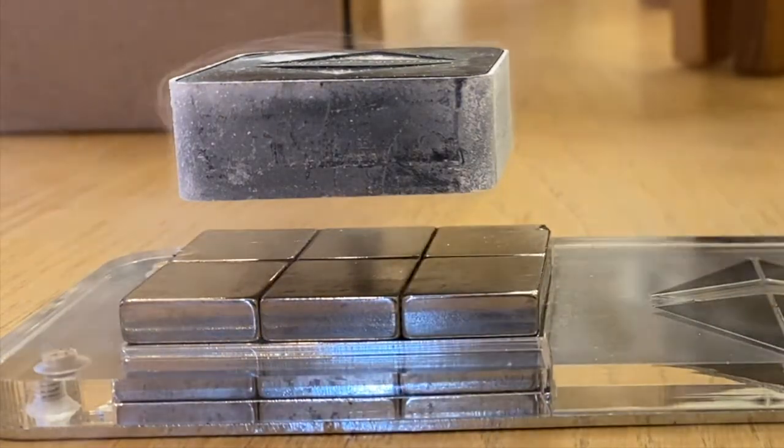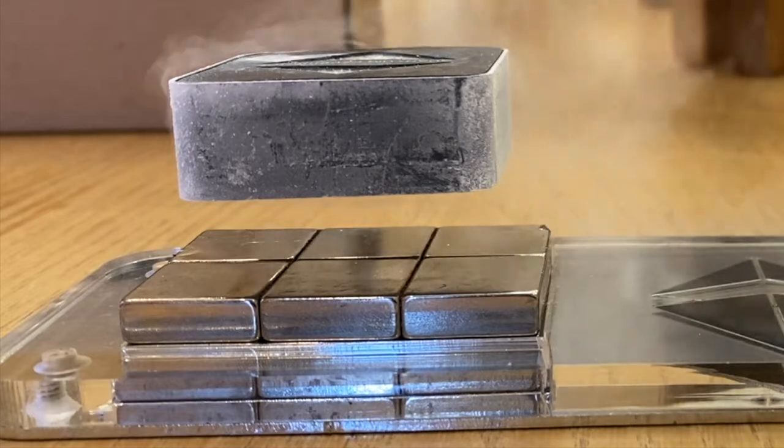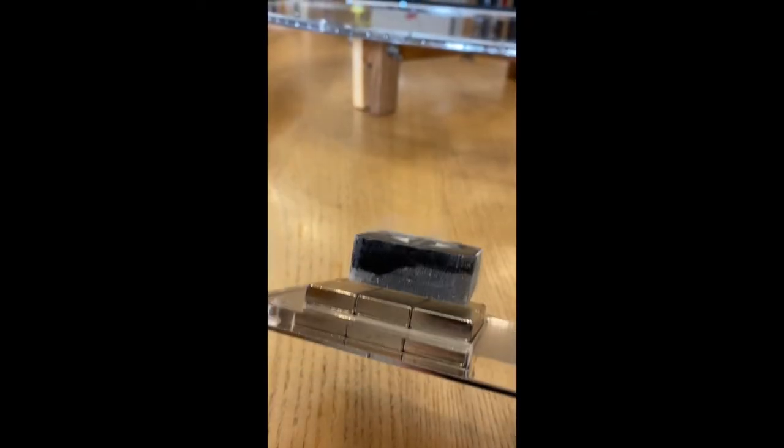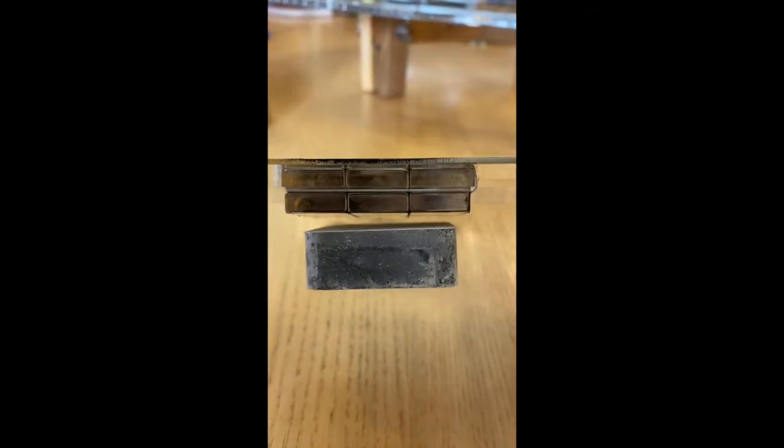What's even more remarkable about this situation is that it's not just levitation. The superconducting material is essentially locked in place. I can turn the magnets over, and the superconductor follows right along.